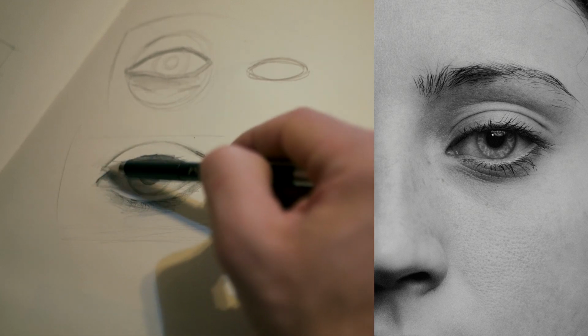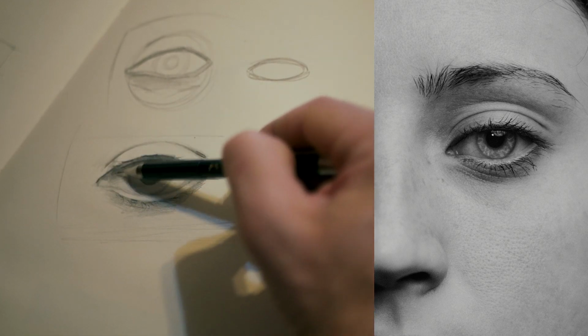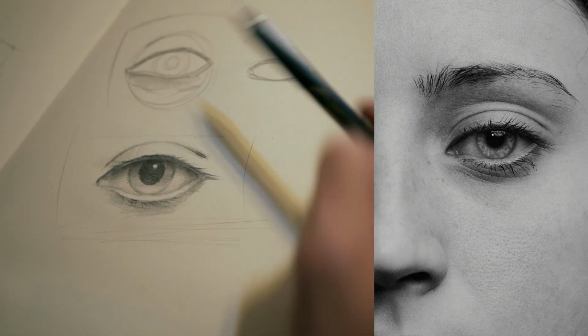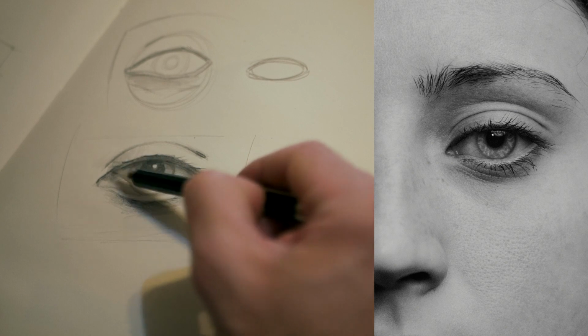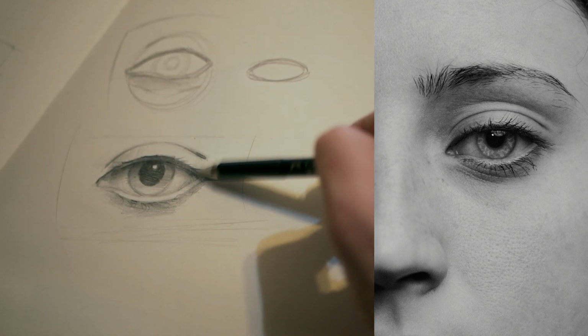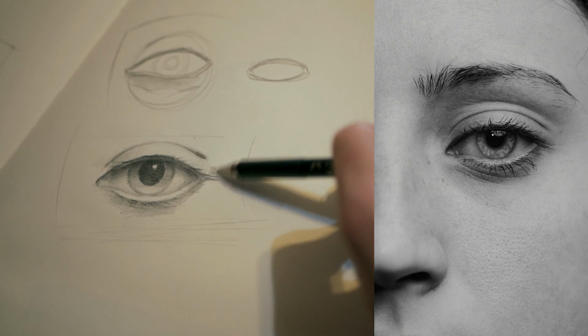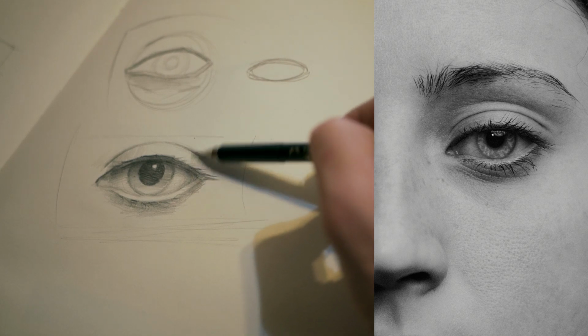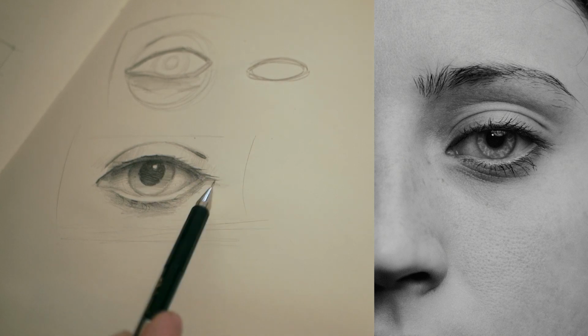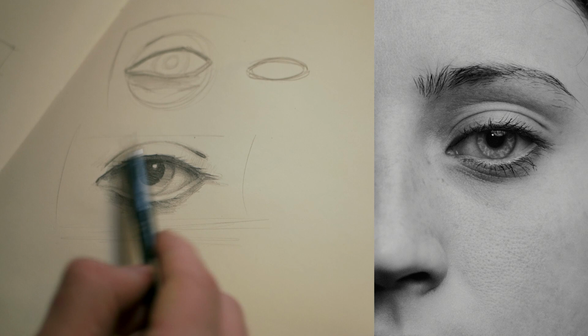And finally, I just want to give a bit of form to the top eyelid as well, as it wraps around. So it's mostly in light, so it's not going to go super dark, but the outside edges of it can be a bit dimmer. And then a little bit of a shadow cast by those lashes.